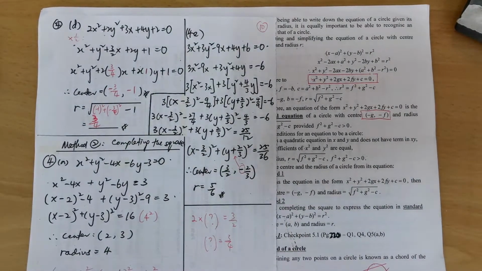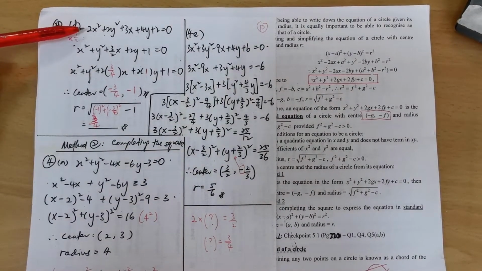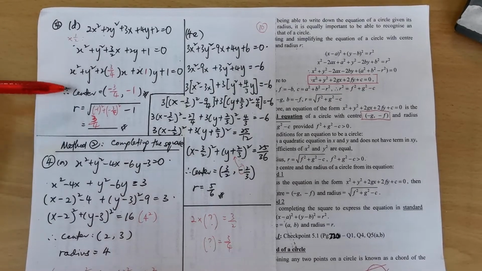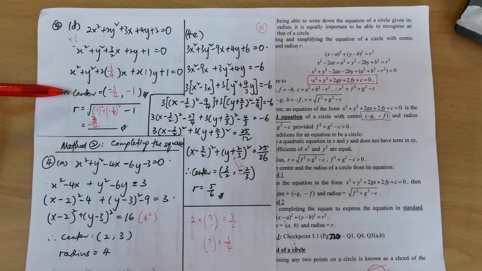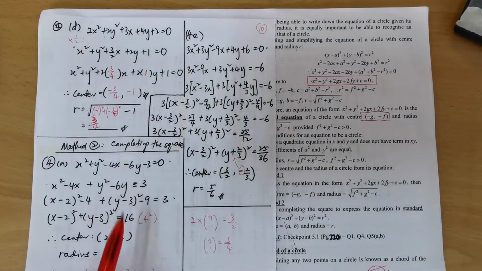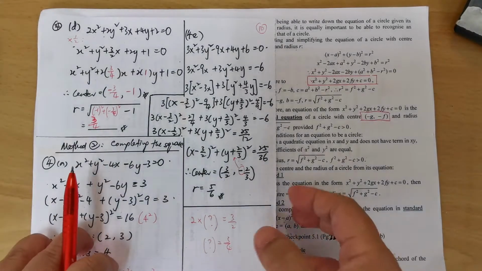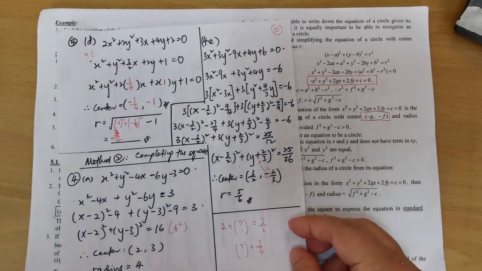So just now is the first method. It means we rearrange the question in general form. So from there we get our G and F, so we can get our center and radius. Alright, so the second method will be using completing the square. I am using question 4 to discuss completing the square. Use the method of completing the square.